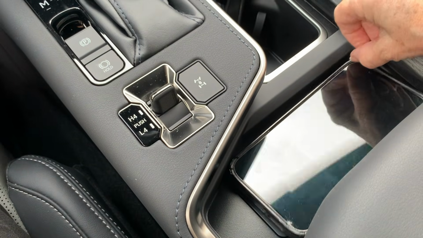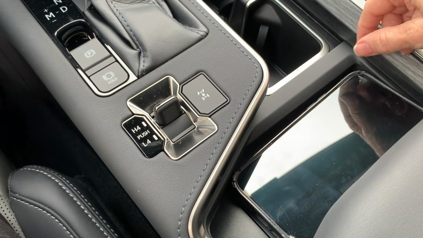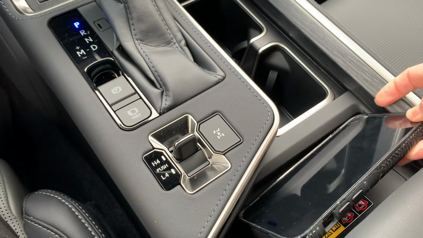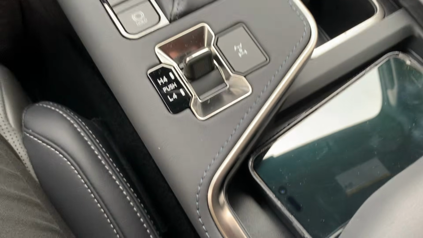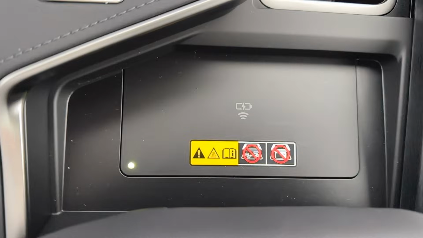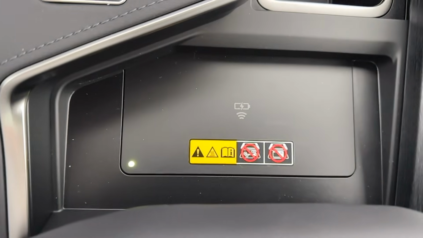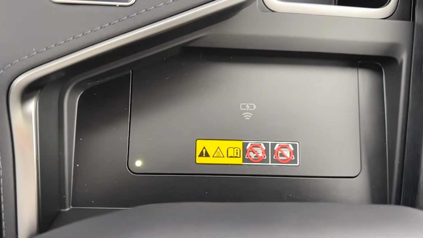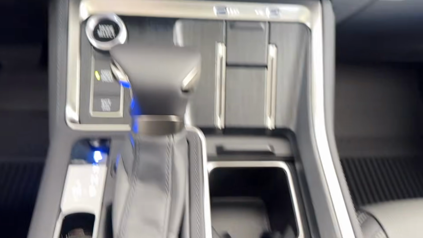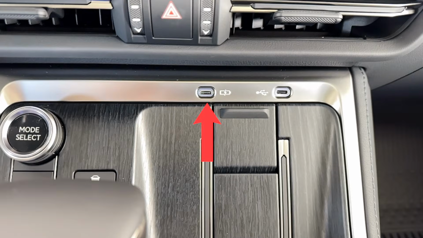So you may need to adjust the phone or even change the position so that it makes better contact and you're able to wirelessly charge. Keep in mind that the charging pad is also more of a maintenance charge. So if you need to really charge up your phone, come back up here and use that USB-C fast charger.